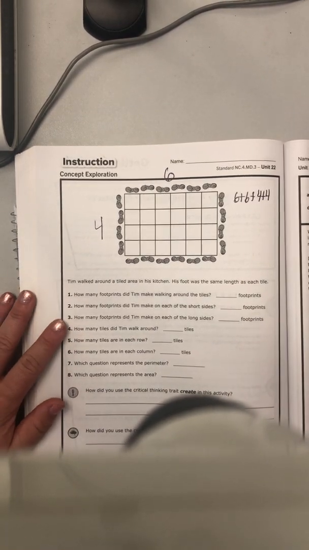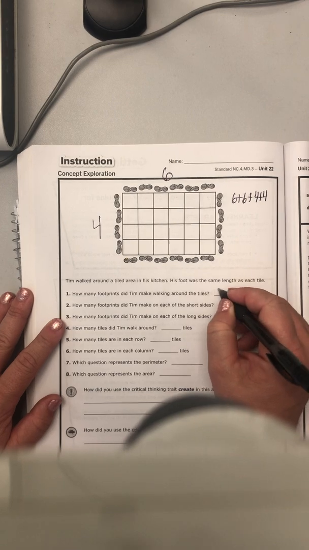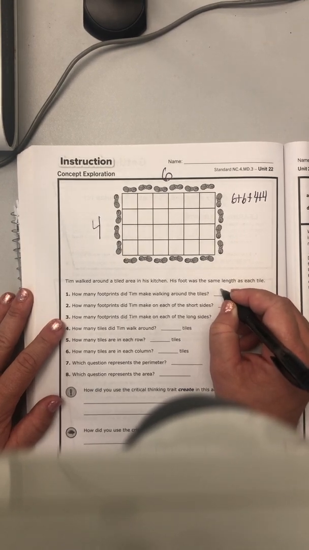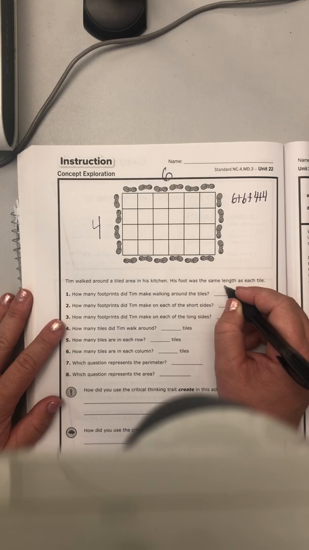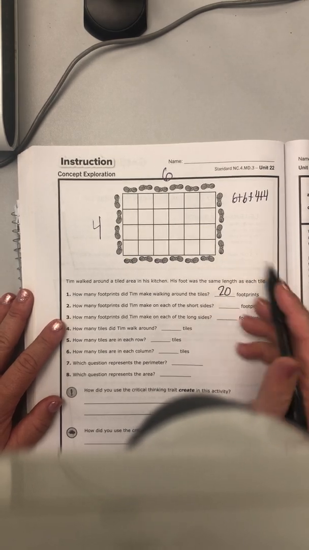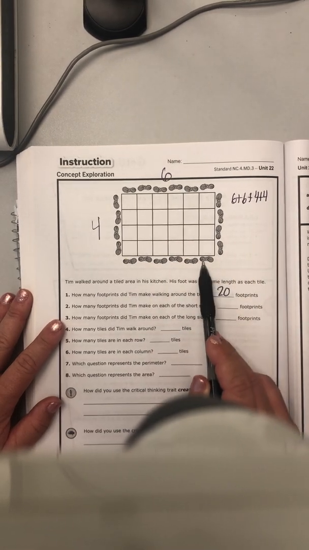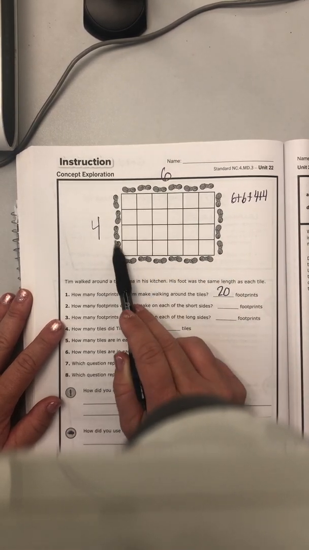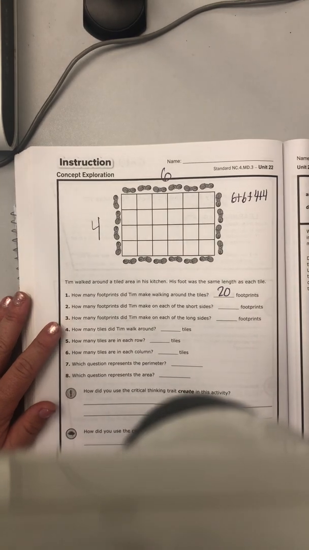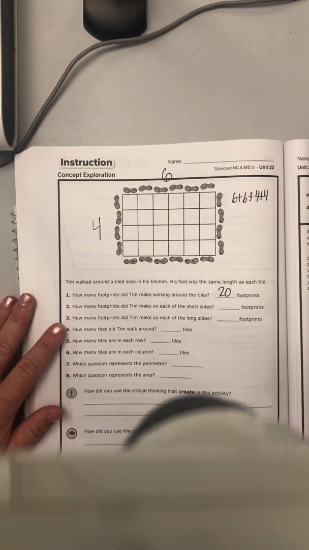So how many did he walk around? How many footprints? Well, 6 plus 6 is 12. 12 plus 8 is 20. 20 footprints. Now we could count them. 1, 2, 3, 4, 5, 6, 7, 8, 9, 10, 11, 12, 13, 14, 15, 16, 17, 18, 19, 20. I was right.